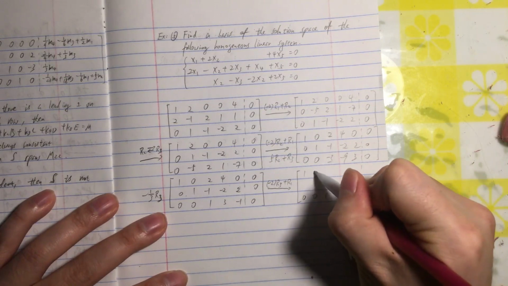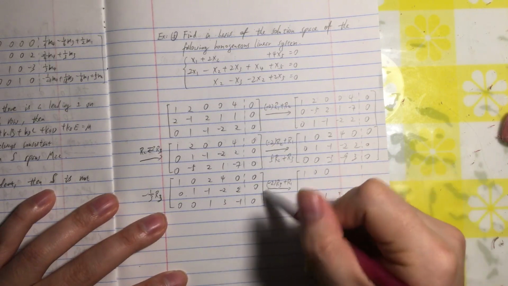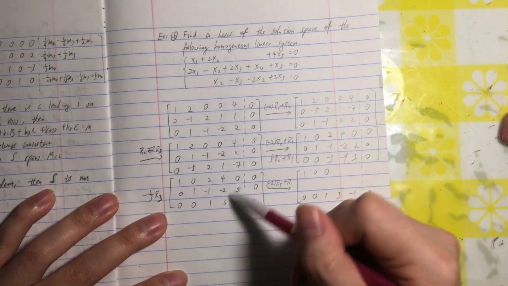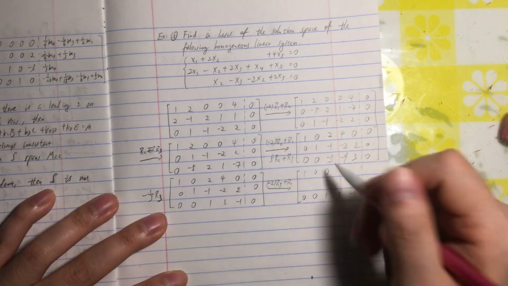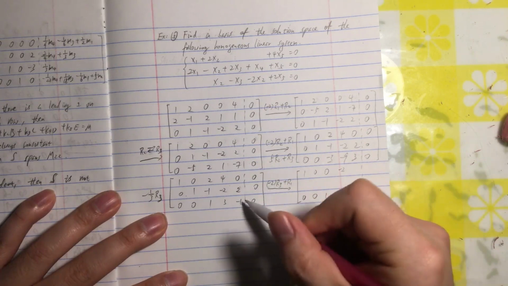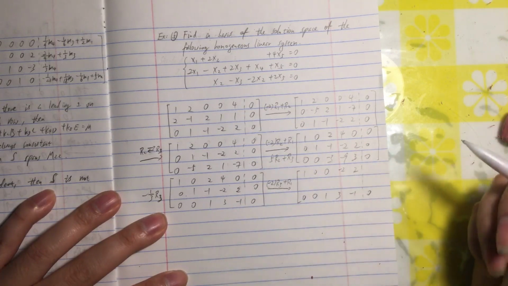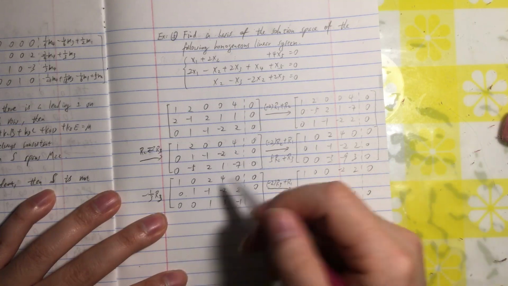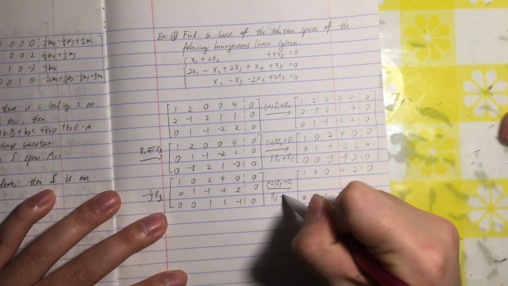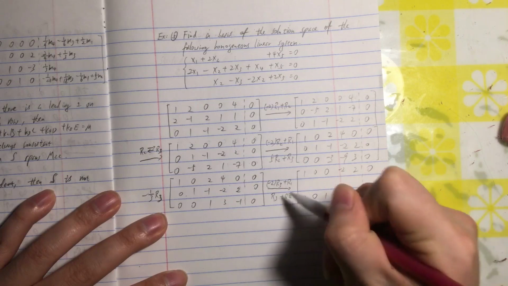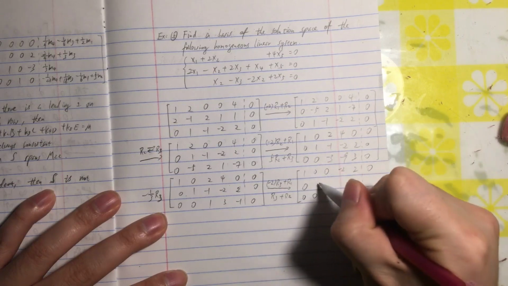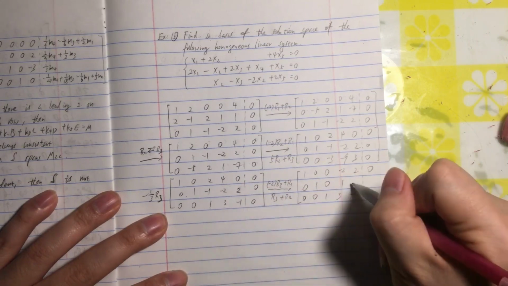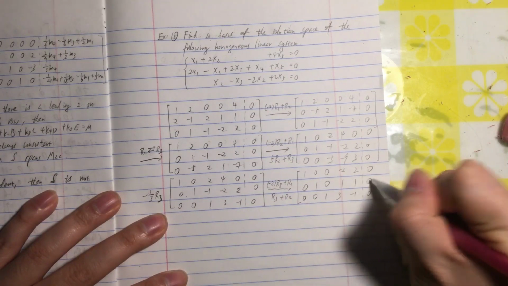I get 1, 0, 0, negative 2, and positive 2, 0. Next, I can directly add the third row to the second row. I get 0, 1, 0, 1, 1, 0.